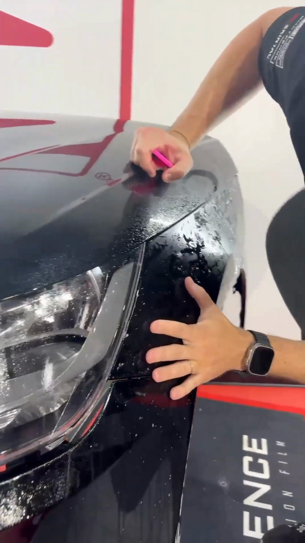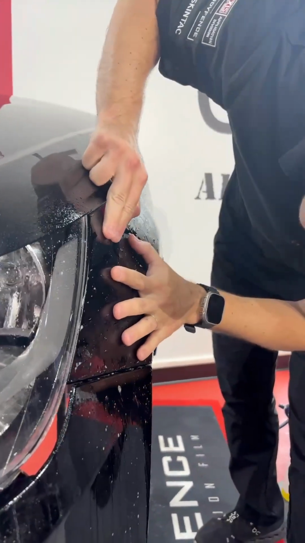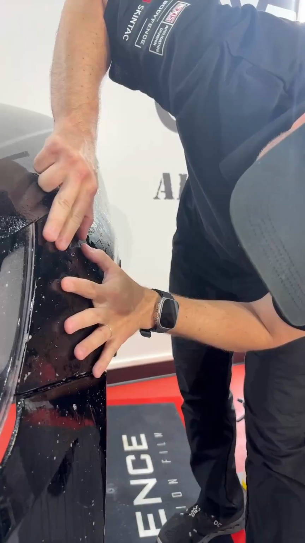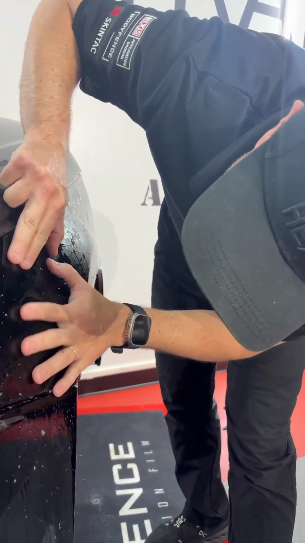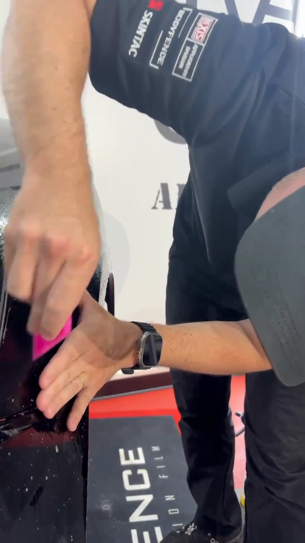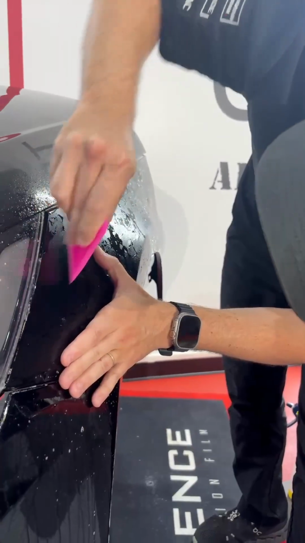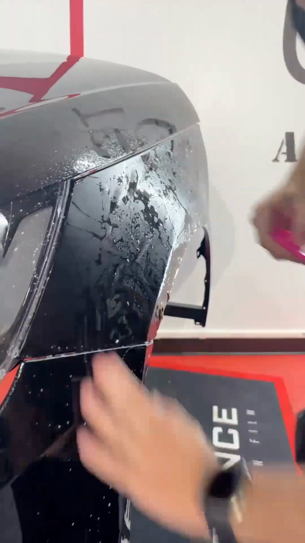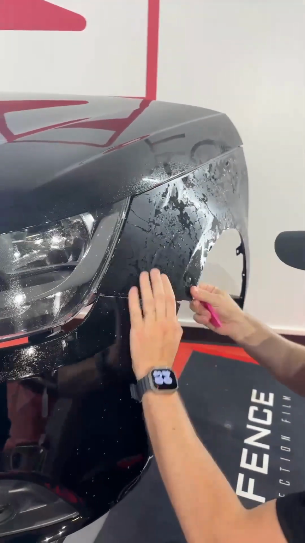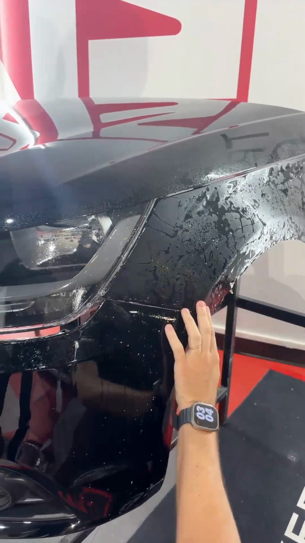And it looks like Marcelo is getting his pattern aligned on that fender, and he's just lining up some of those pre-cut edges and starting to get that thing tacked down. So it's looking good so far. And I think we have another question coming in.